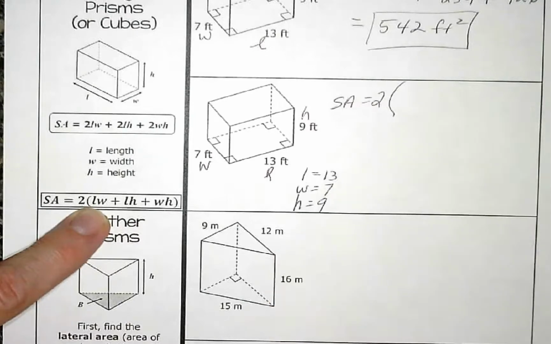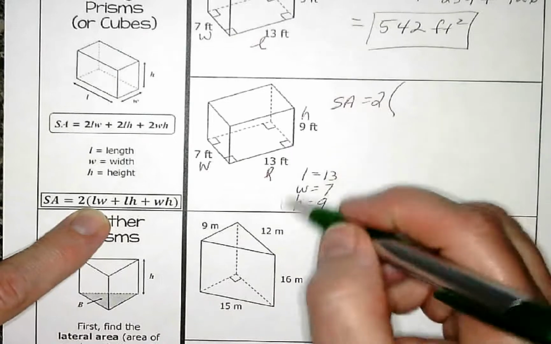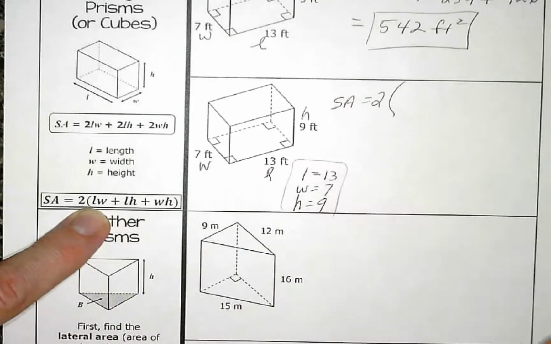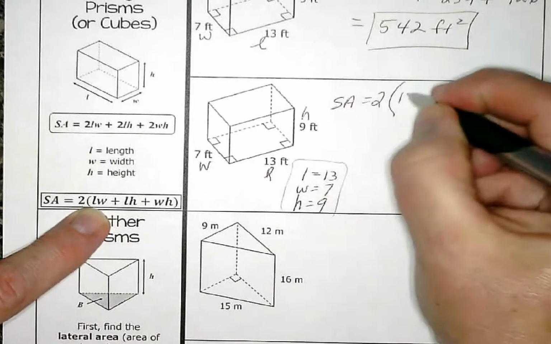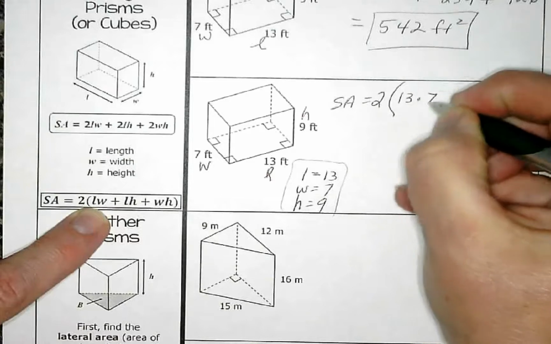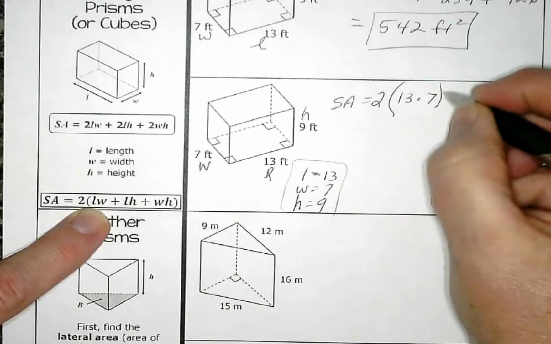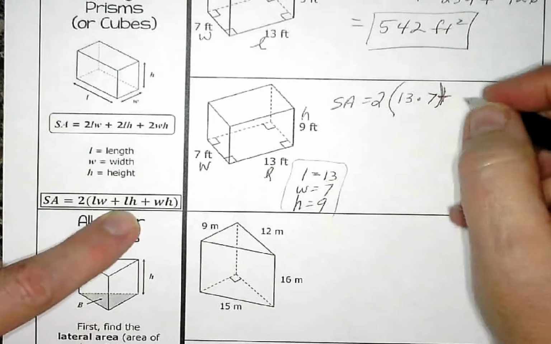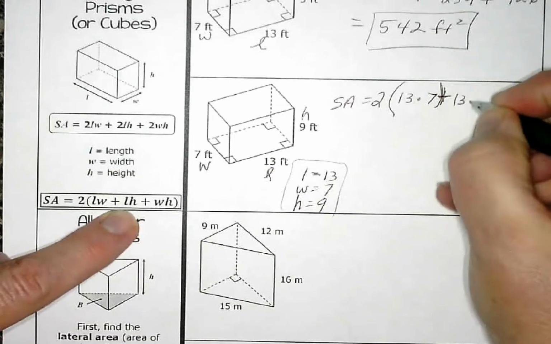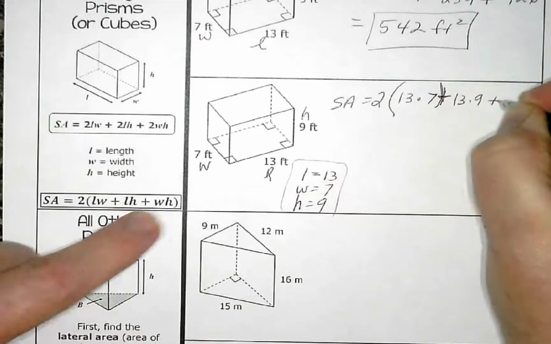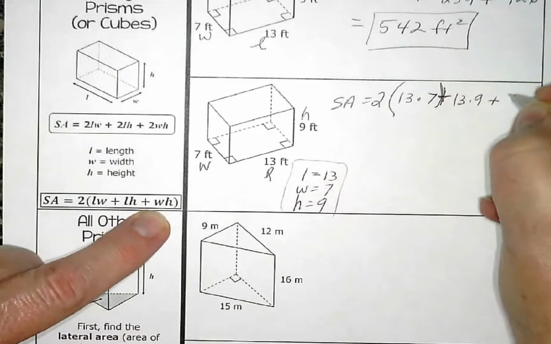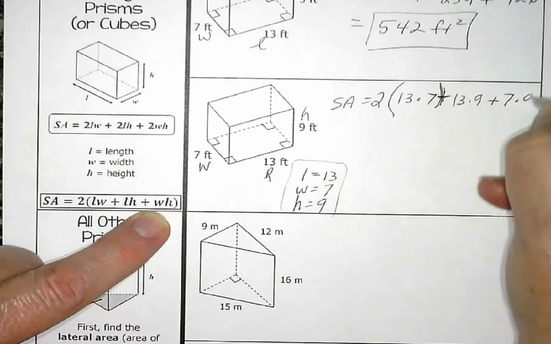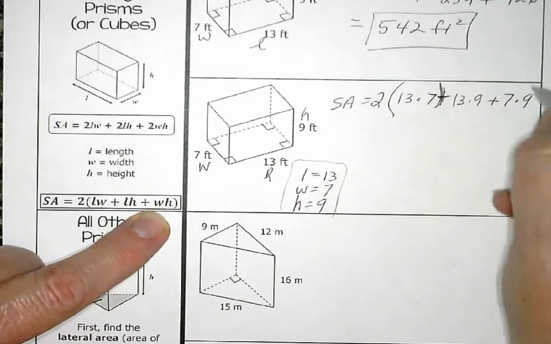Rather than trying to look on the picture each time, maybe that's what you need to do, just write those variables down, and then we're just plugging those into our formula. So L is 13 times 7. Whoops, no parenthesis there, sorry, just a plus. L is 13 times H plus W times 9, or W times height.